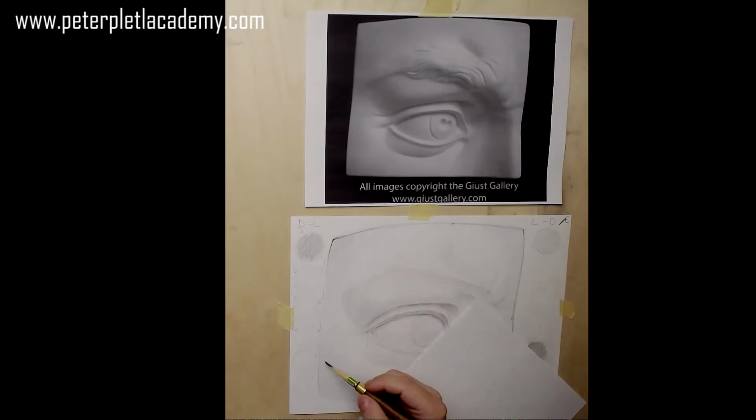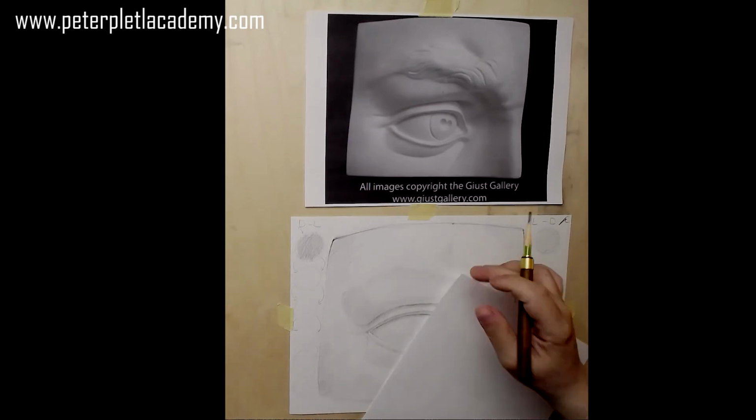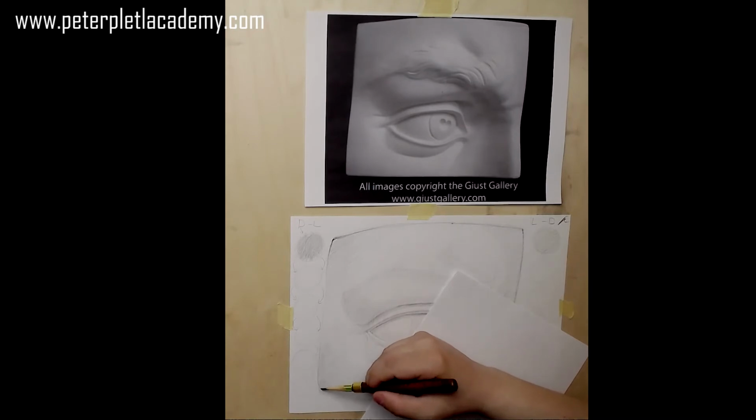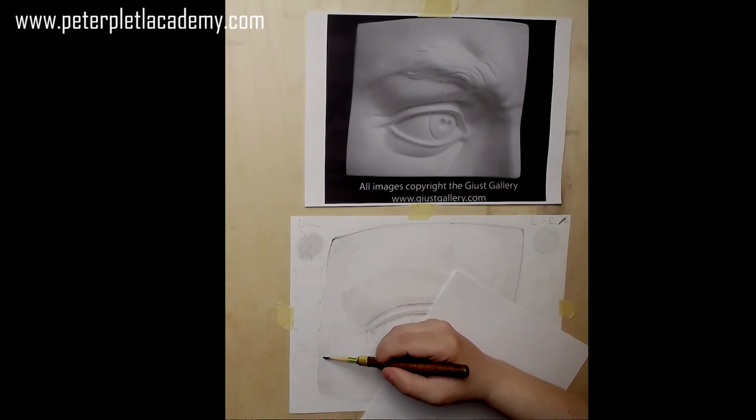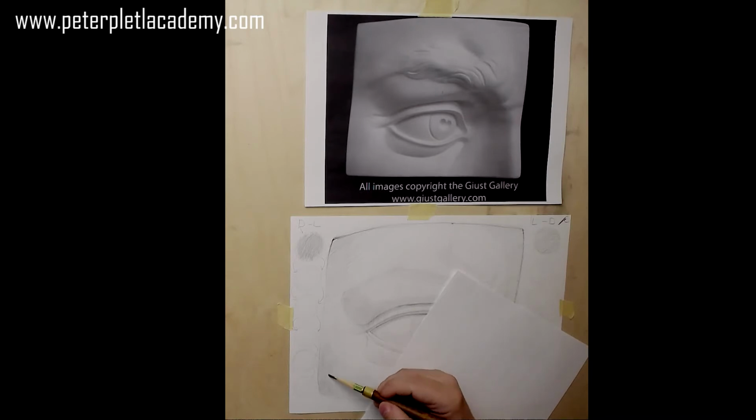If we are going down on our value, so we start detailing here, darkening, and if you are using your pencil with a good edge, you can make a good quality of cross-hatching. Right? I'm not darkening the same like there, because it's a little bit lighter than there.